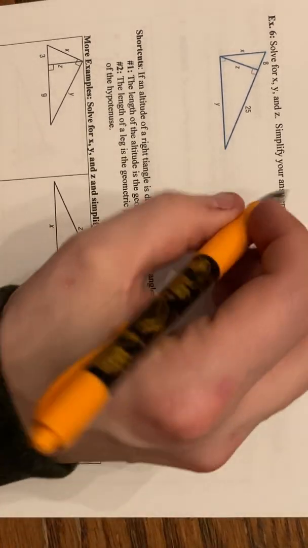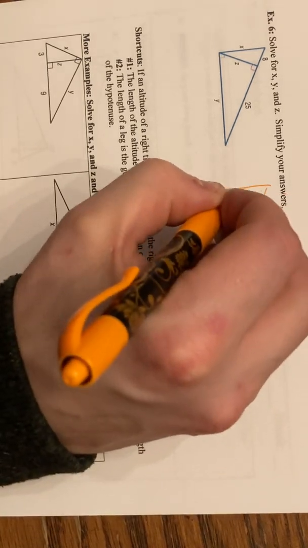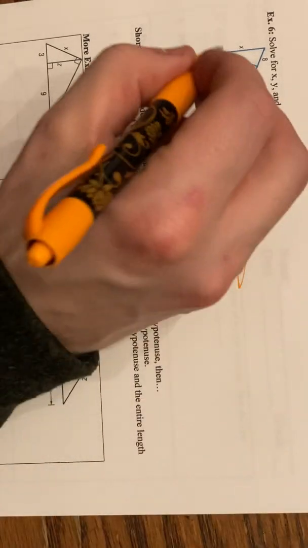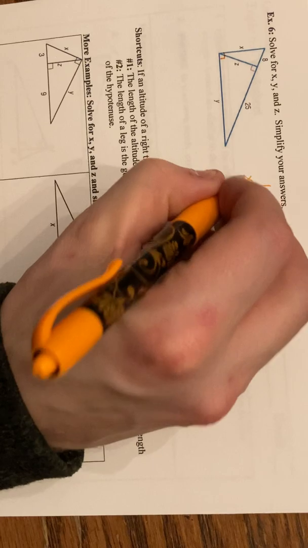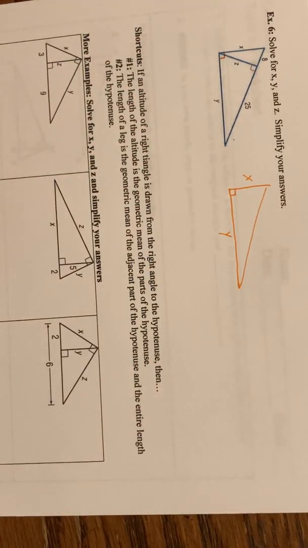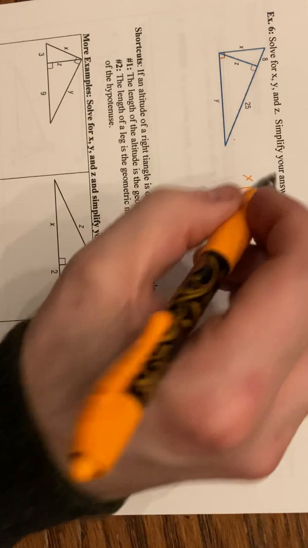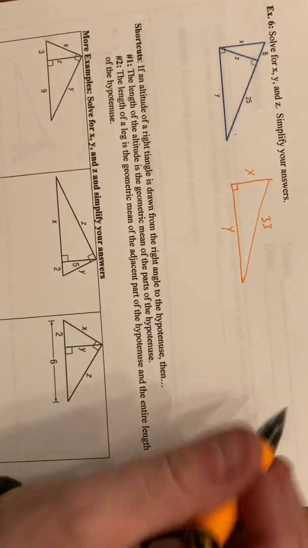Here we go. We're going to start by making the big triangle, which has x, y, and 8 plus 25. What is 8 plus 25? 33. I didn't need my calculator for that. Okay, that's going to get gross.